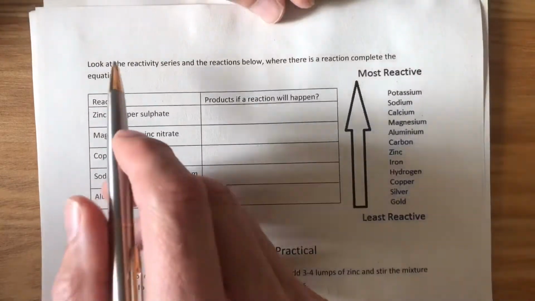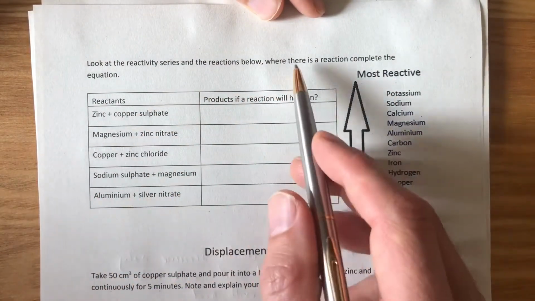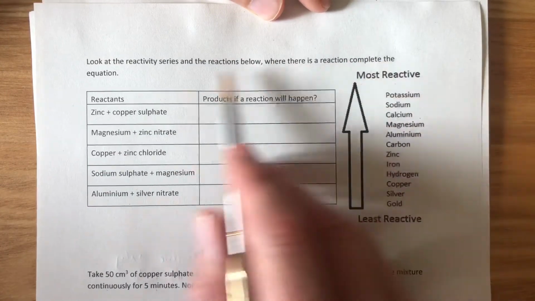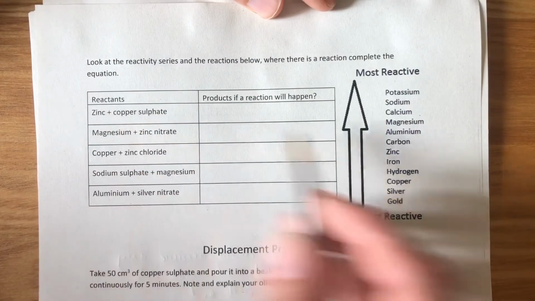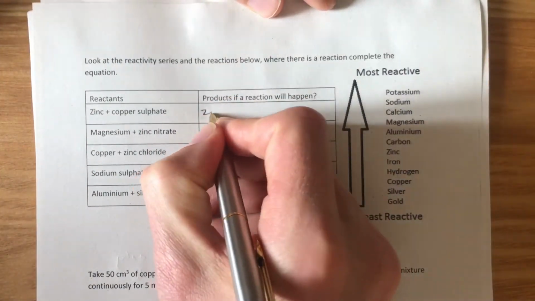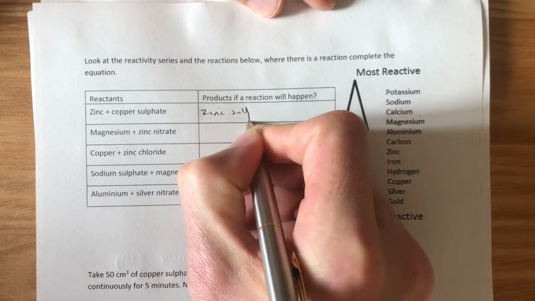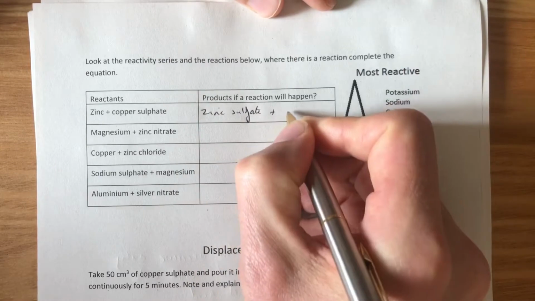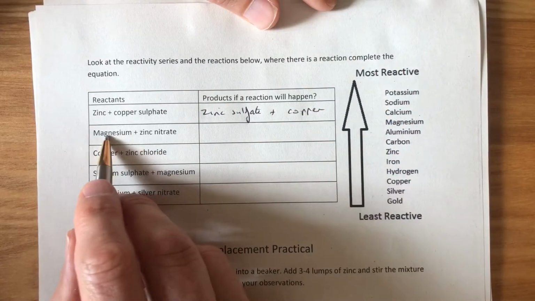So, look at the reactivity series. Here's a reactivity series, and these reactions. Where there is a reaction, complete the equation, and where there isn't, we'll write no reaction. So zinc and copper sulfate. We've just done that one. Zinc is above copper in the reactivity series, so we are going to get zinc sulfate and copper as a result.